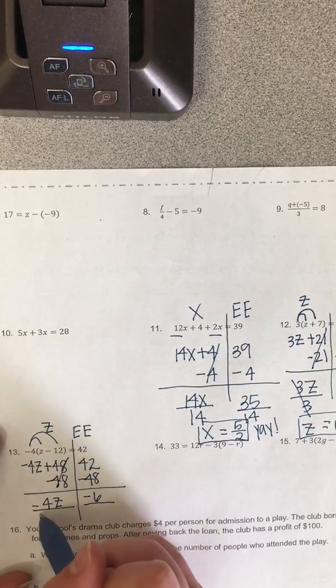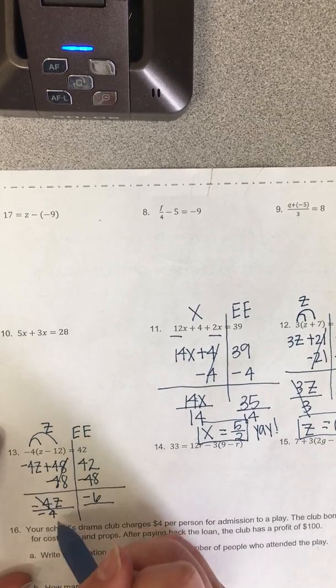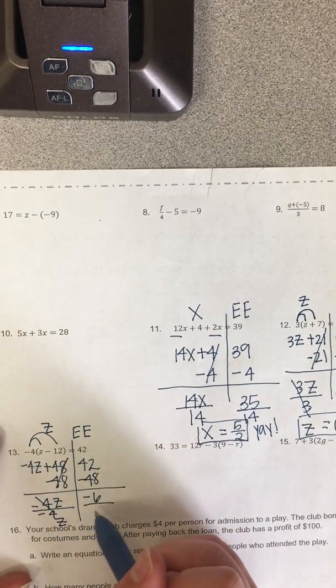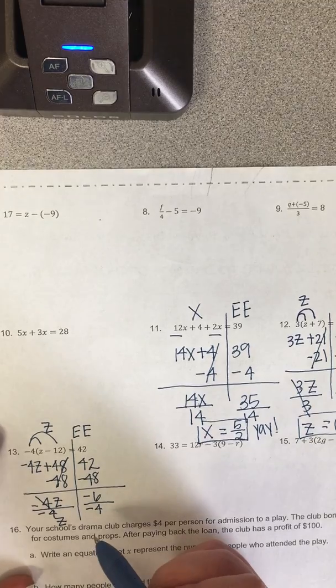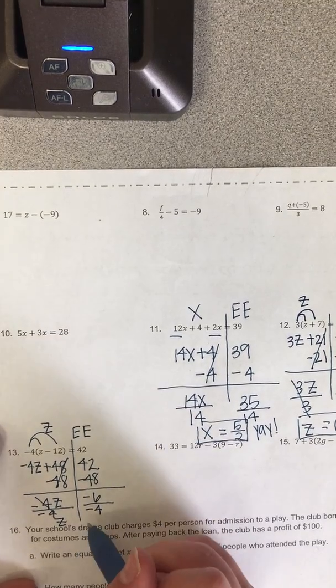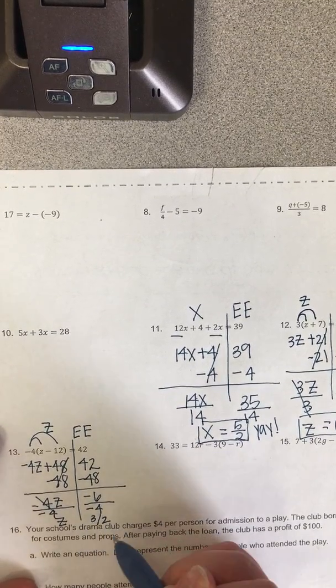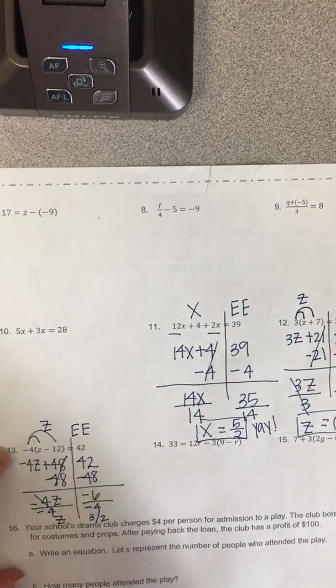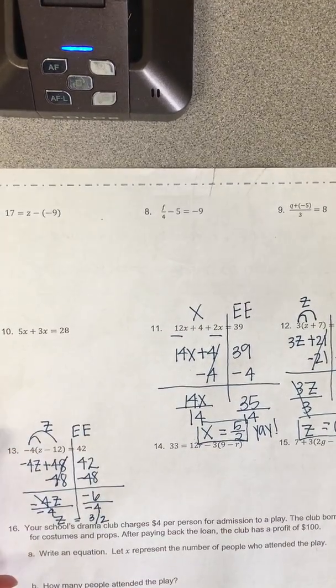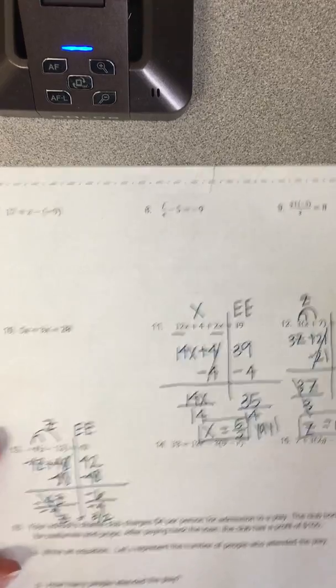Now I need to isolate my variable. -4 divided by -4 is 1, left with z. -6 divided by -4 is 3 over 2. It simplifies to 3 over 2. So I get z equals 3 over 2. Not done, we must check.